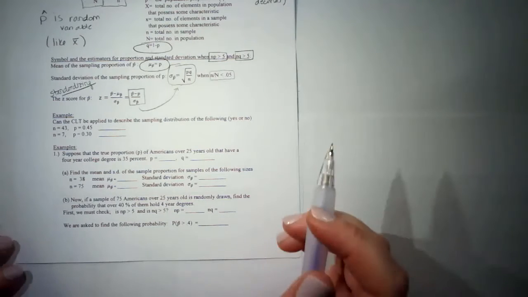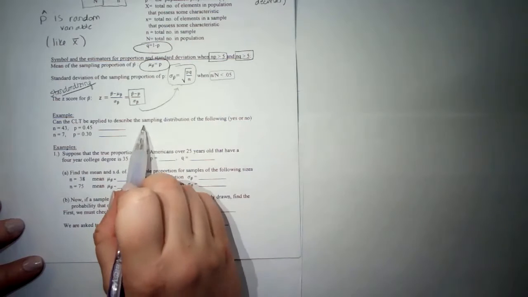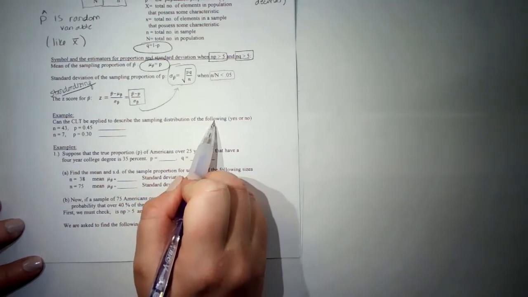So here we go. So I'm trying to kind of let you see that even though there's a lot going on, it's all the same thing. There's just little bitty changes. That's it, but they're not that bad. Okay, so first example, can the CLT be applied to describe the sampling distribution of the following? So all you have to write is yes or no.